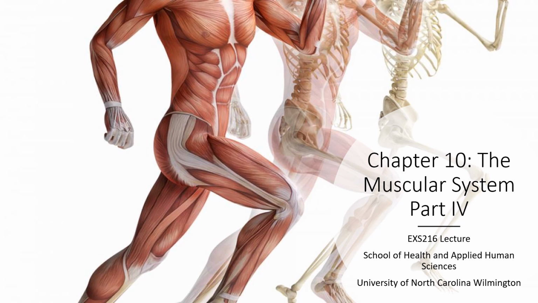Welcome to Chapter 10, the Muscular System, Part 4 of 4. In this presentation, it will follow the same suit as the last few in that you will see a number of muscle tables with the name of muscles, the description, the origins, insertions, and actions. The table is usually followed by an image. Maybe pause at that point in time and take a moment or a few moments to review the muscles that you just learned about.